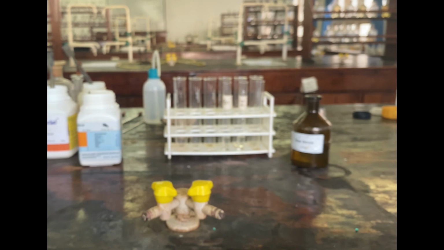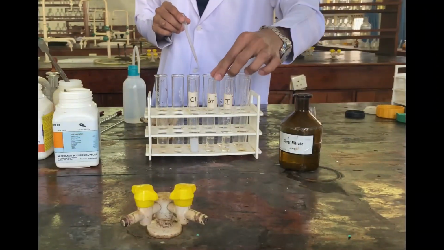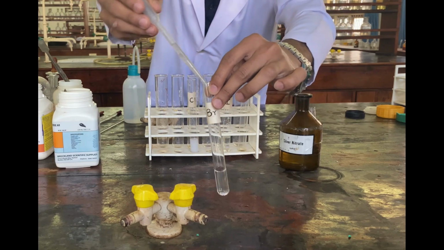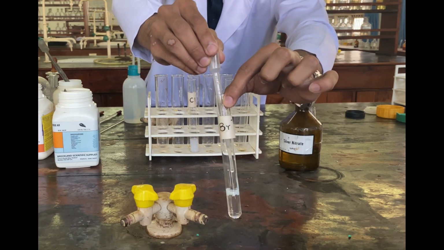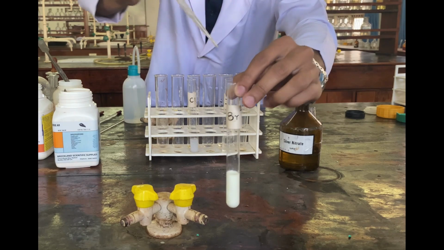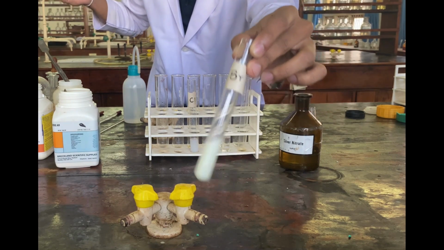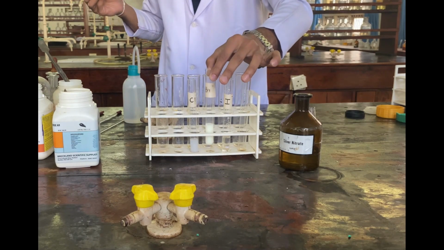Next, add a little bit of silver nitrate to the second test tube and notice that it turns a bit of darker color than in the case of chloride. We call it cream color. This cream color is due to presence of silver bromide.